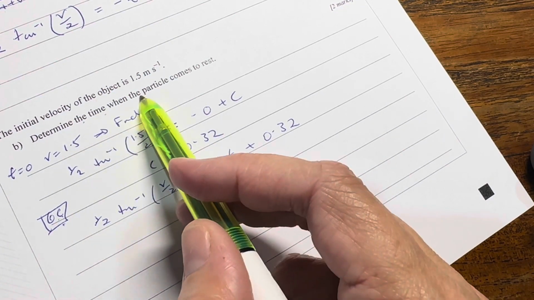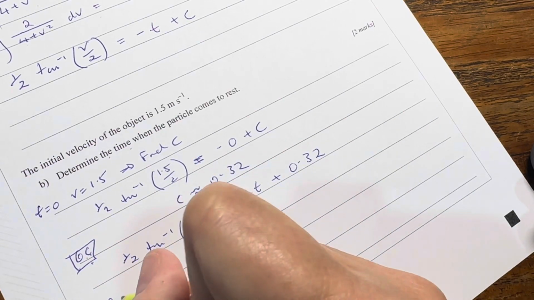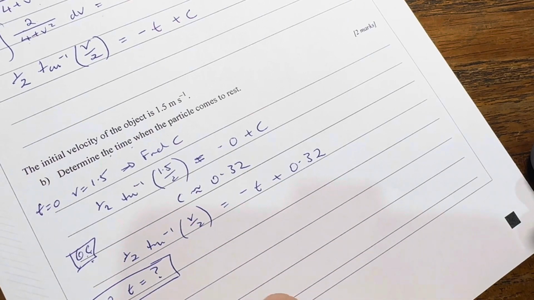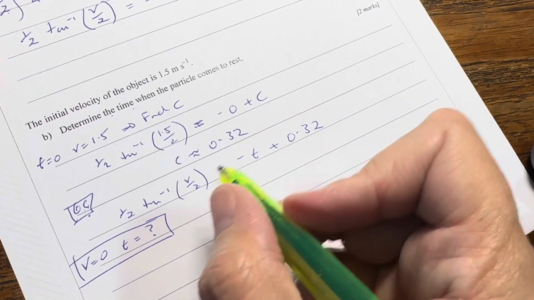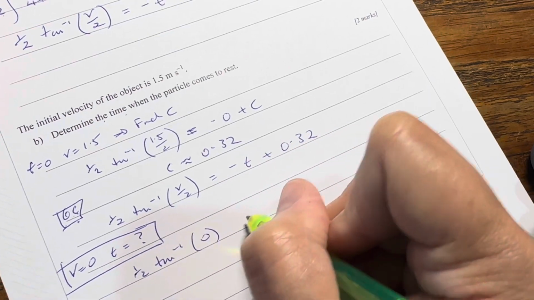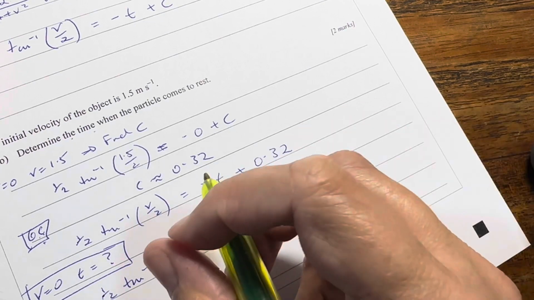We want to determine the time when the particle comes to rest. So when v equals 0, what will time be? That's what we're trying to work out. When v is 0, what's time? Because that's when it's at rest. So that's a half tan to the negative 1 of 0 equals negative t plus 0.32.